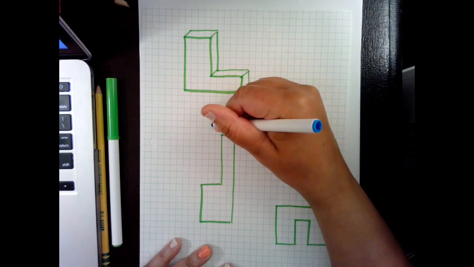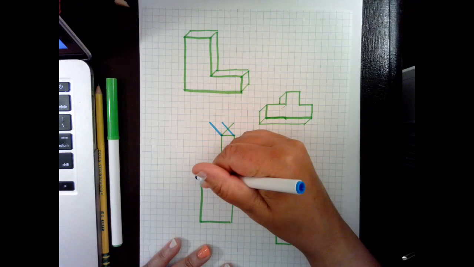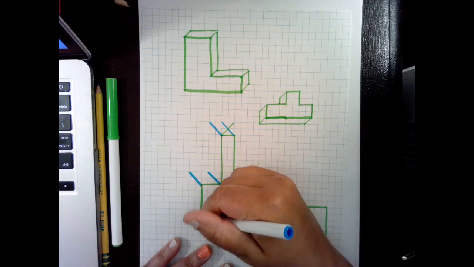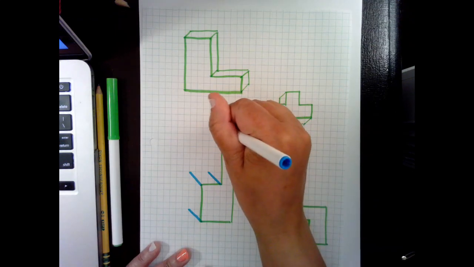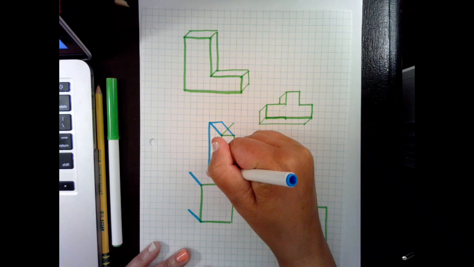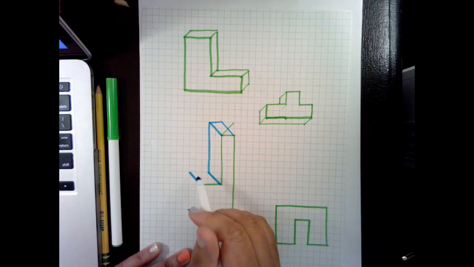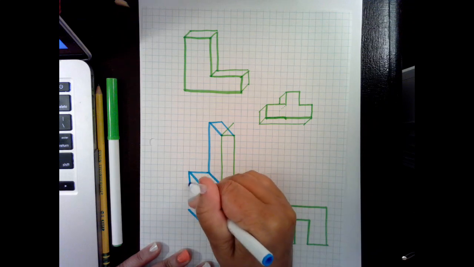So this way. Okay. Now connect the lines. Here, we're going to connect here using our lines on our graph paper. Connect here and connect here.